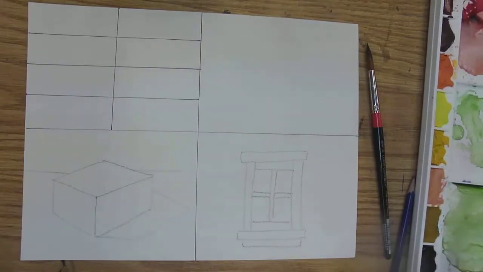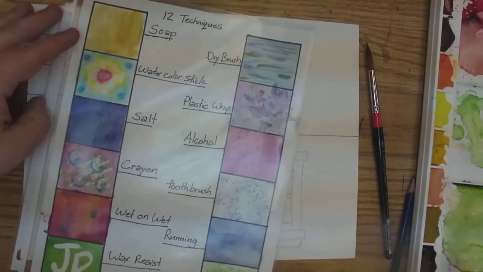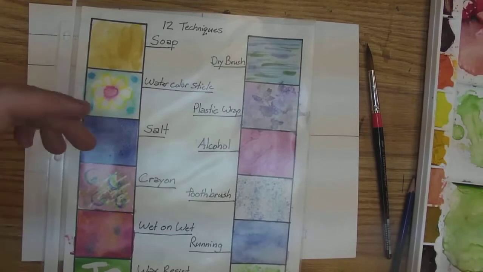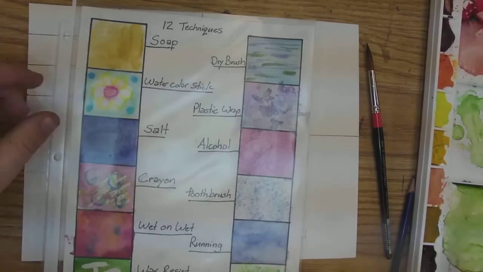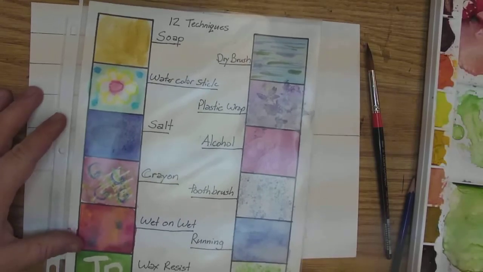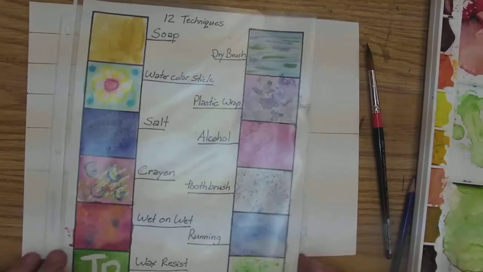All right, so we are going to talk a little bit about how to create what are called washes in this lesson here. In your first watercolor assignment, we talked about some fun ways to create different effects with watercolor painting: adding soap, salt, painting with different materials like a toothbrush or a sponge, how to create and preserve white areas with a wax resist, using the crayons, things like that.